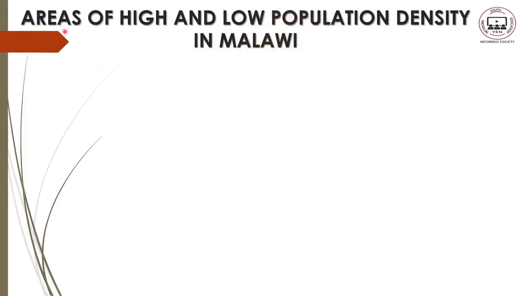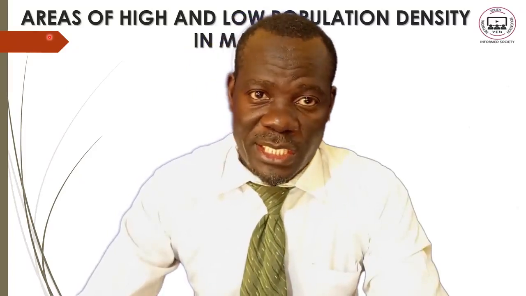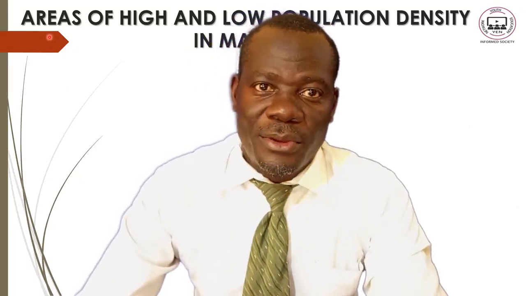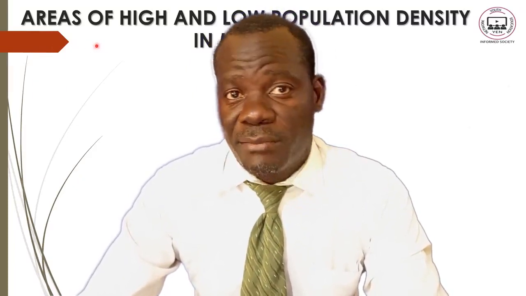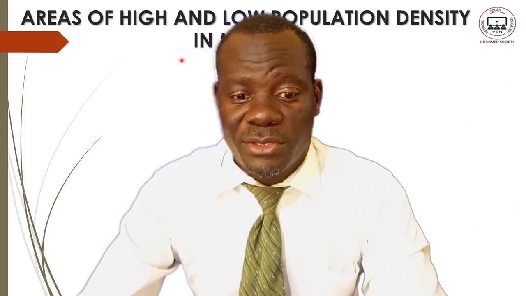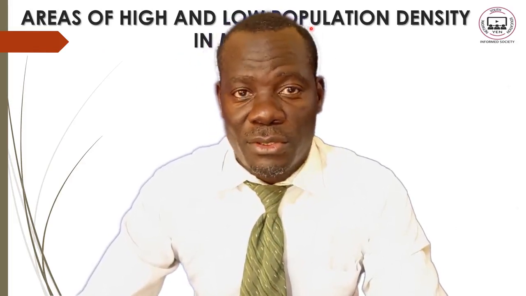Now, let us look at the areas of high and low population density in Malawi. We have looked at the definition of population density, how many people are living per square kilometer. Now let us look at which places have high population and which places have low population in Malawi.